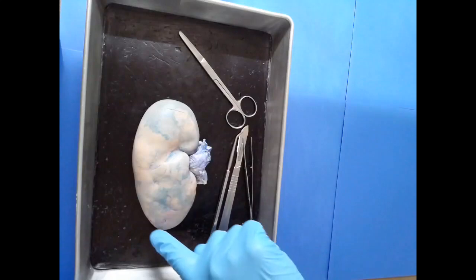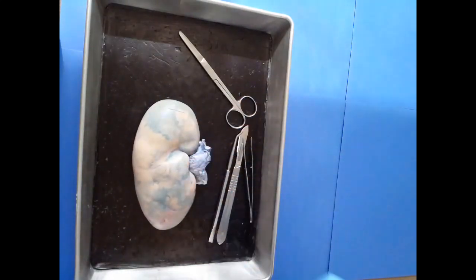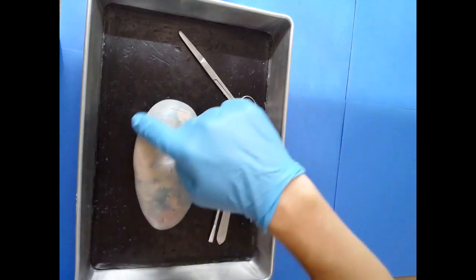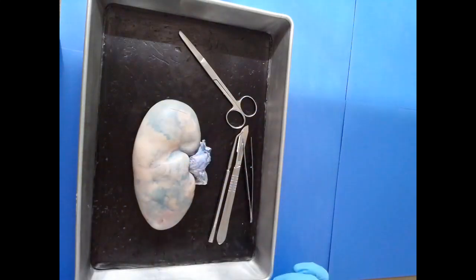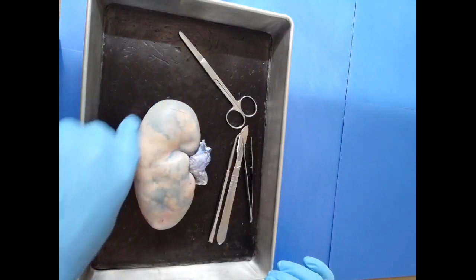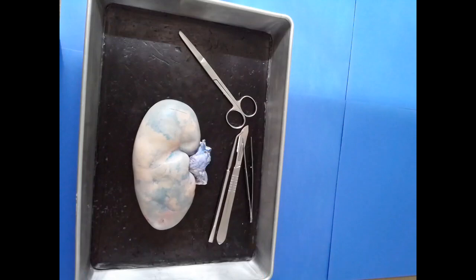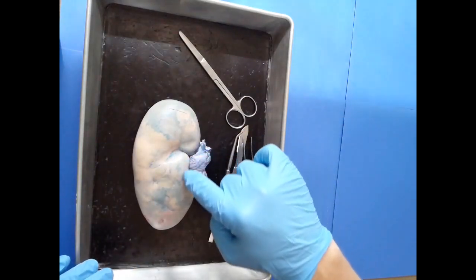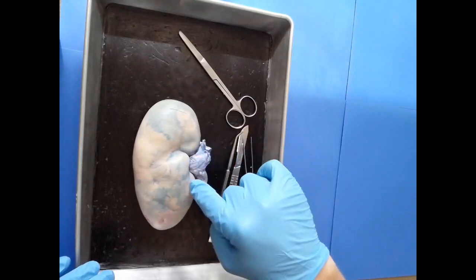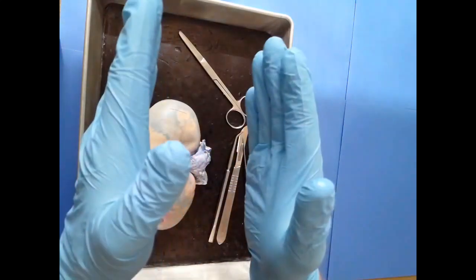So remember, the kidney has a convex surface and a concave surface. Remember, convex is outwardly curved, concave is inwardly curved. Now, always remember that the convex surface, the outwardly curved part of the kidney, is the lateral side of the kidney. So that's always facing out towards the lateral sides of the abdomen. And then the concave part of the kidney is the medial side, which obviously faces towards the middle of the abdomen. Okay, sorry, I'm still going to use this document camera.